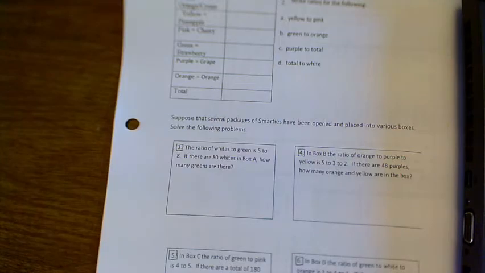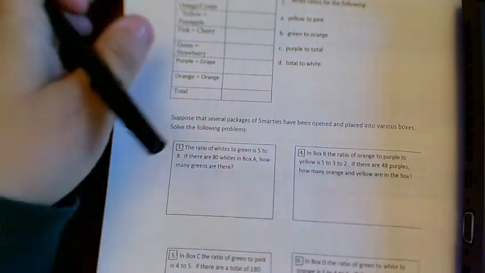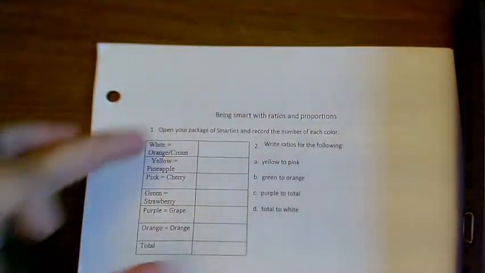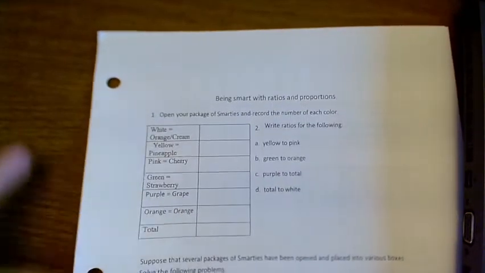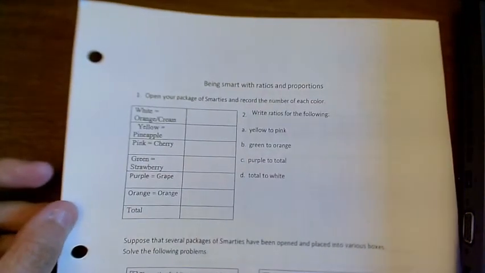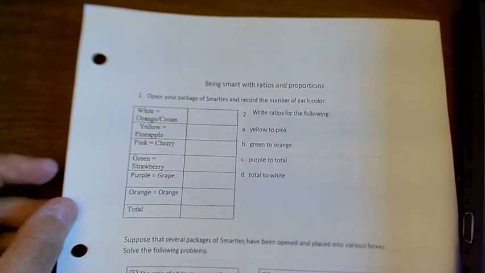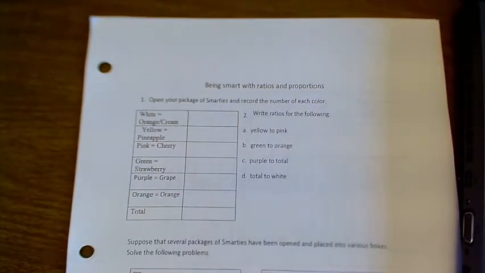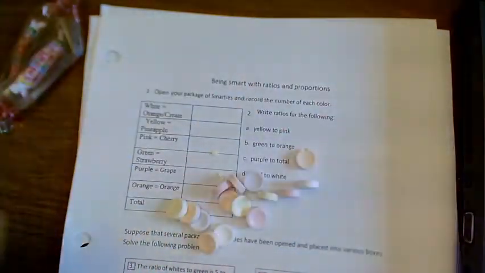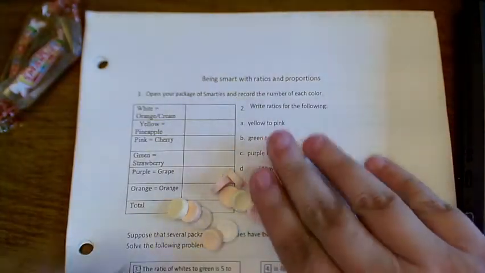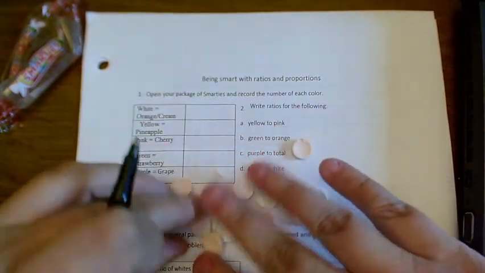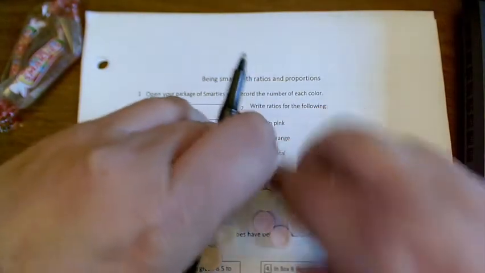Okay, now let's try some more word problems. So now again, I am jumping to page 277. We're going to skip the top because I don't have any Smarties, or at least I don't think so. Let me check. You're in luck. I do have some Smarties left over from Halloween. So here's a package of Smarties. I don't know how well you'll be able to see the colors, but we can make some ratios with these.